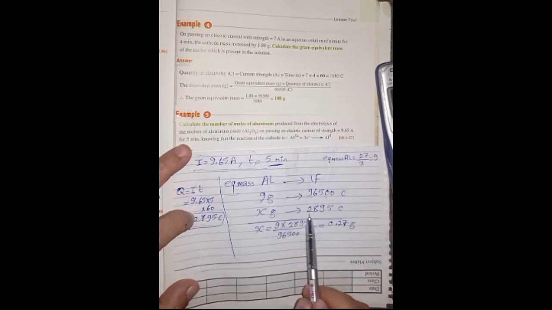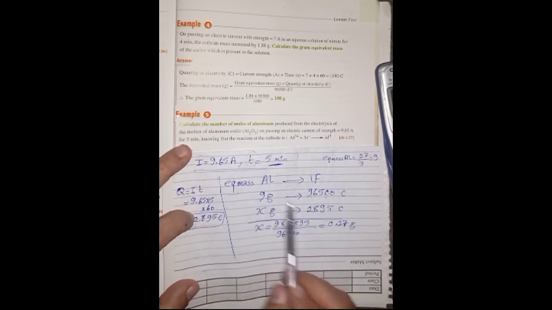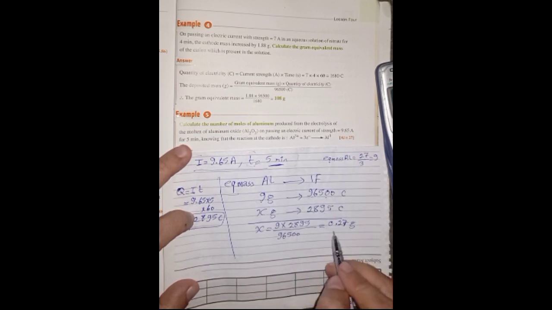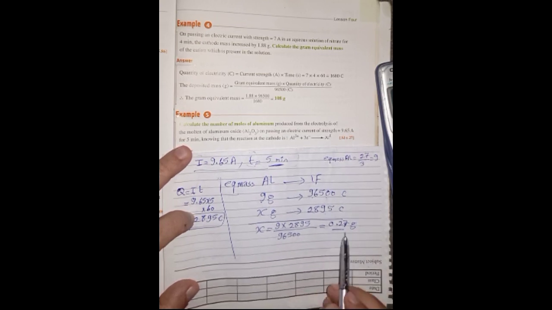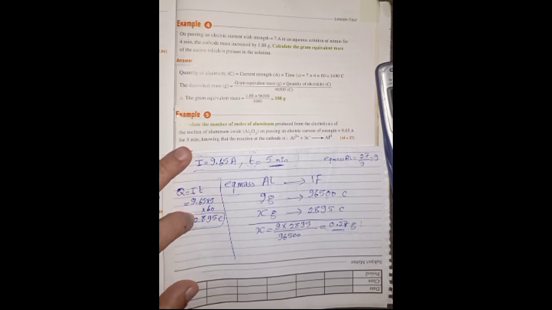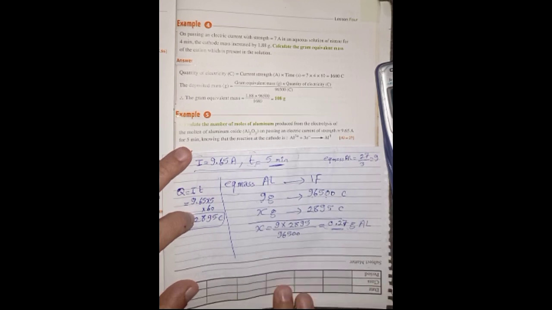So we calculate the quantity of electricity and make cross multiplication to find this is 0.27 grams of aluminum. So how much will these grams equal in moles? Is there any relation between these grams of aluminum and the number of moles of aluminum?